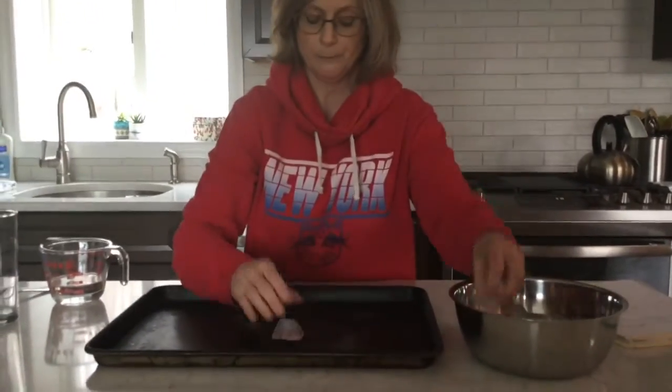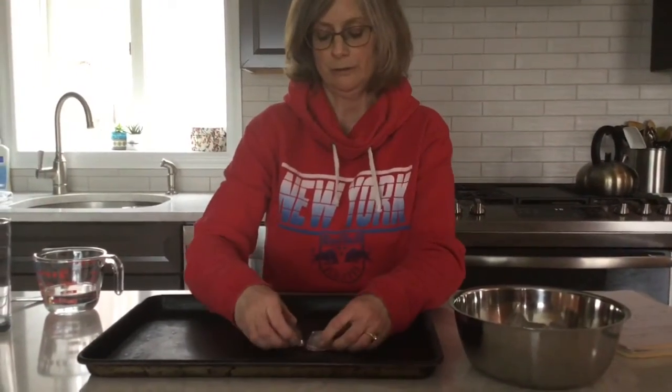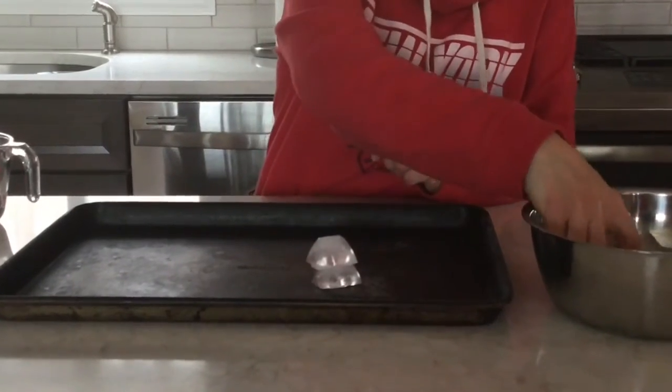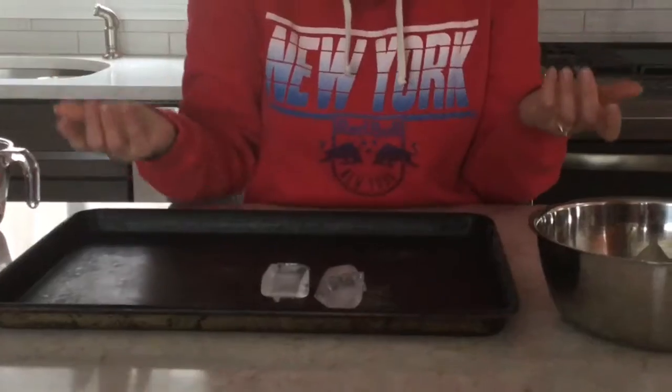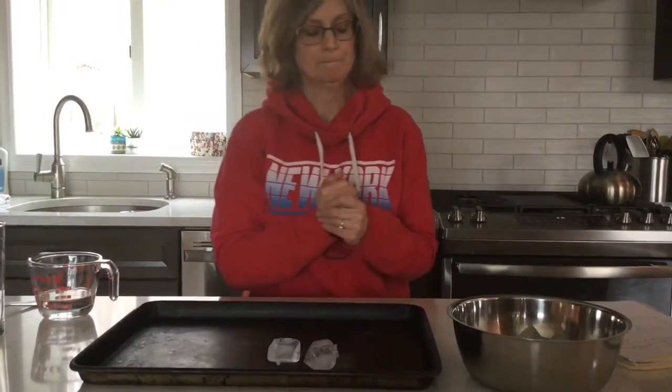All right, so how am I going to put these together to make a sculpture? They aren't going to really stick together by themselves. I mean, I can stack them if I want, but if I want to build out to the side, I really can't. It falls apart. So what's our glue going to be?